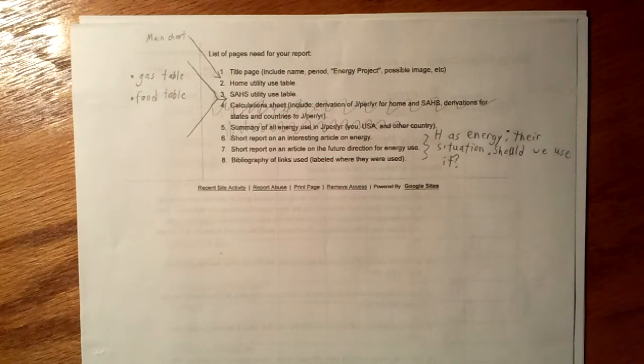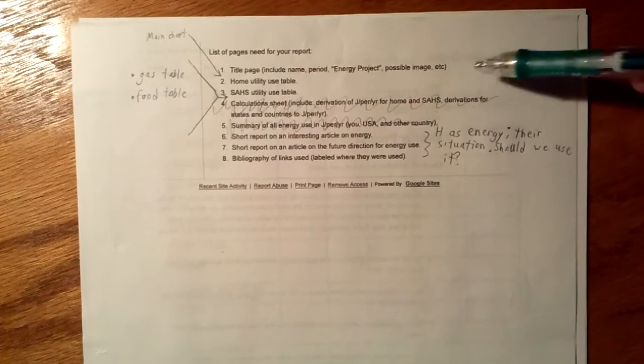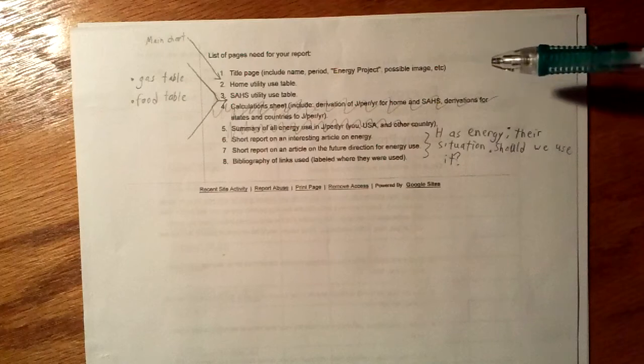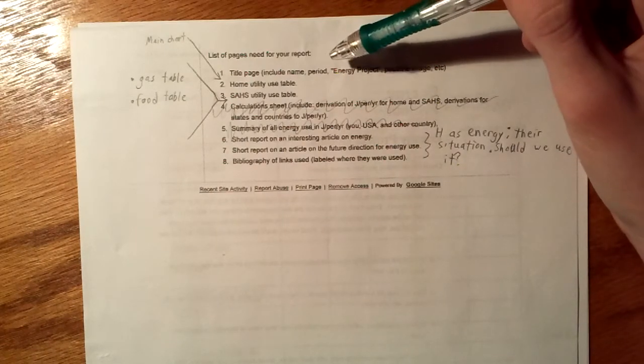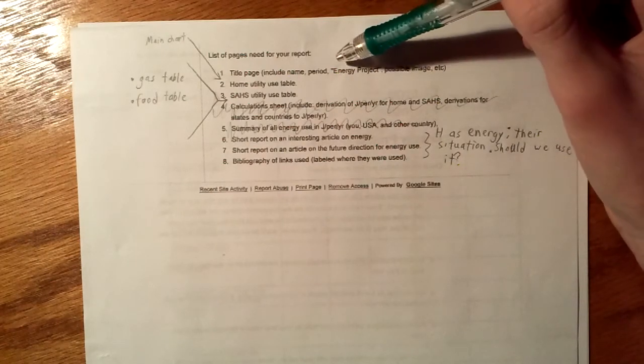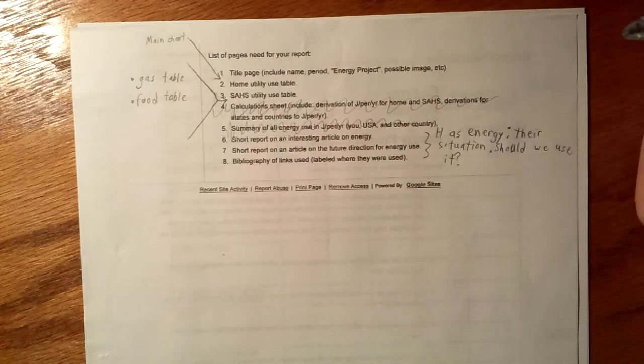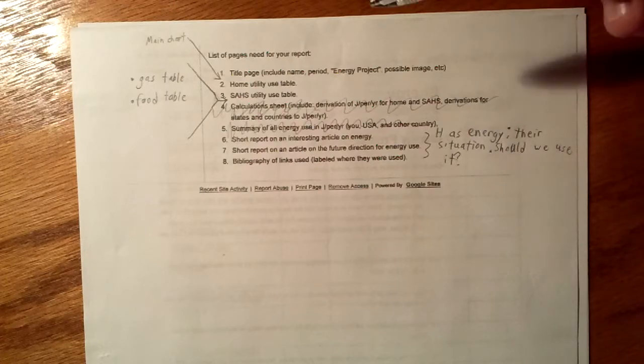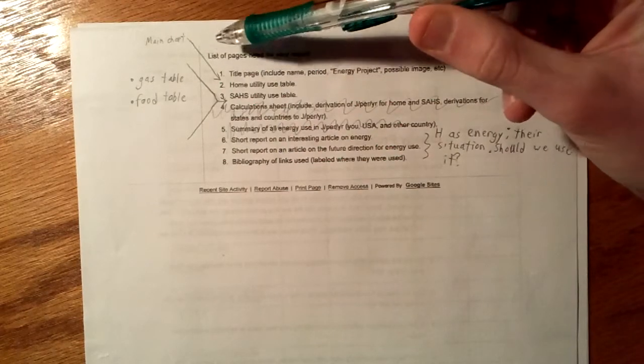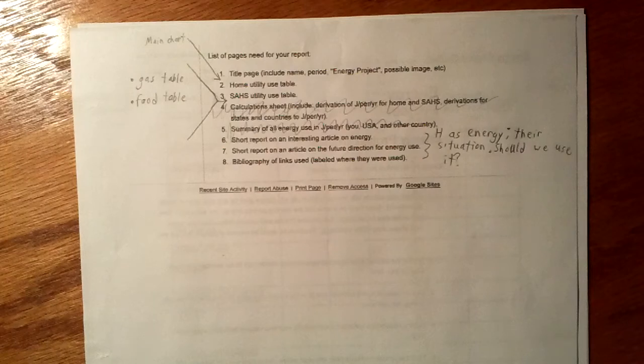Now basically this is the list right here of everything that you're going to need to turn in with this project. First and foremost, you're going to need a title page. On that you're going to need your name, period, gradebook number, and the phrase energy project, and probably an image too if you want to go over the top. And then immediately after that, you're going to need your main chart, which you can find on the projects link right near assignments on the physics page. That's going to serve as a summary for all of your data. It's really important. We'll go over that later.